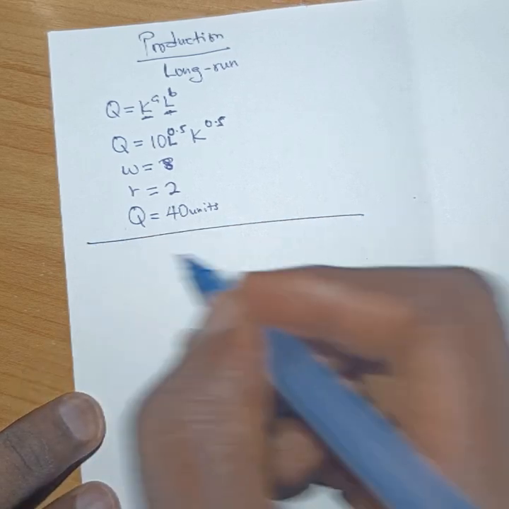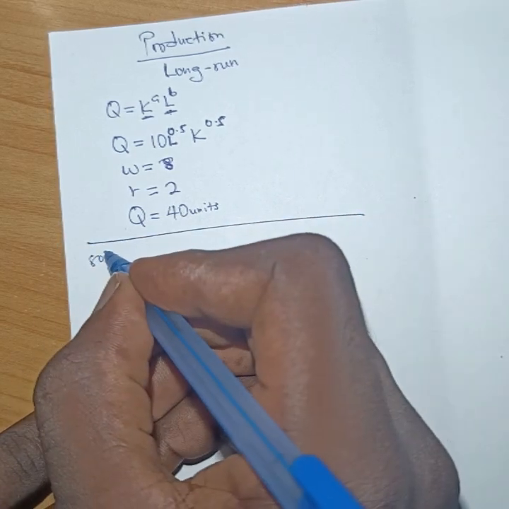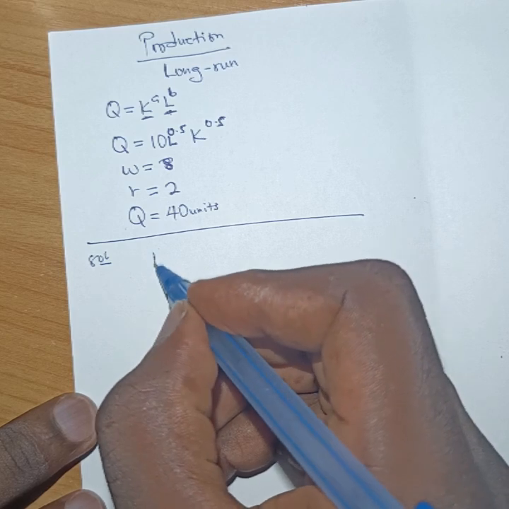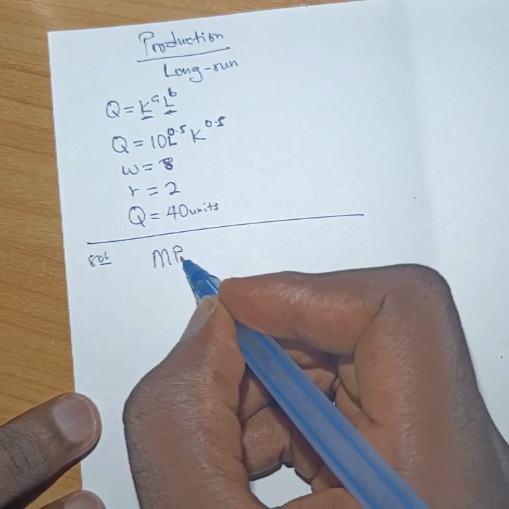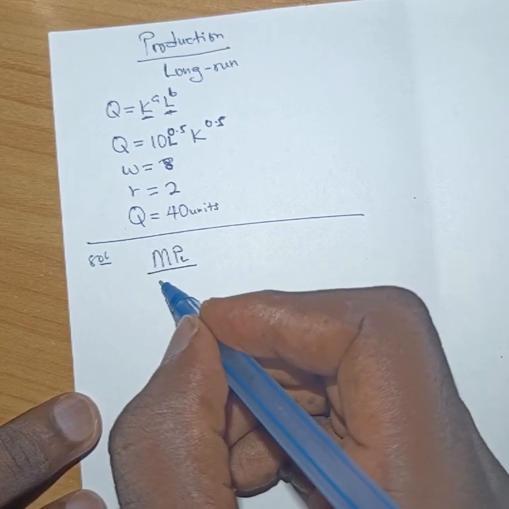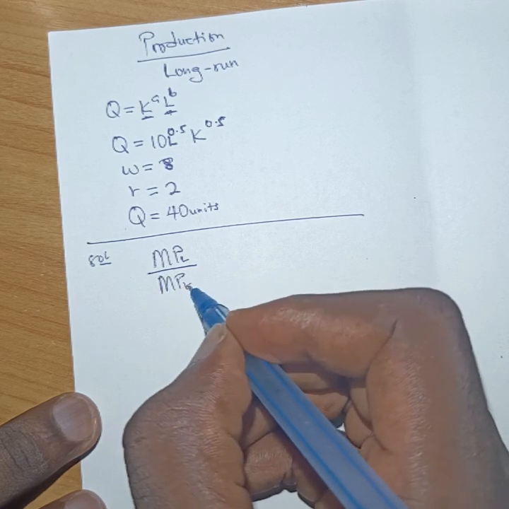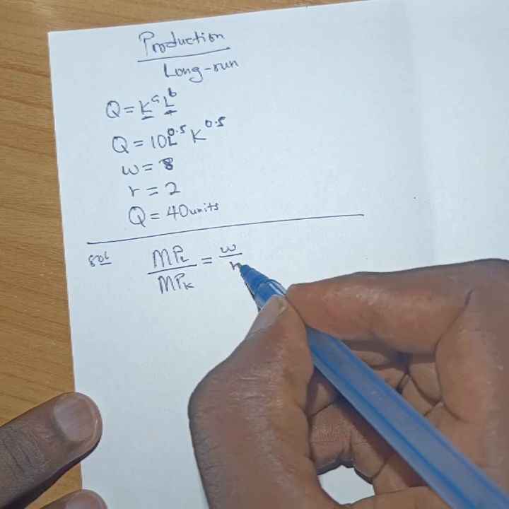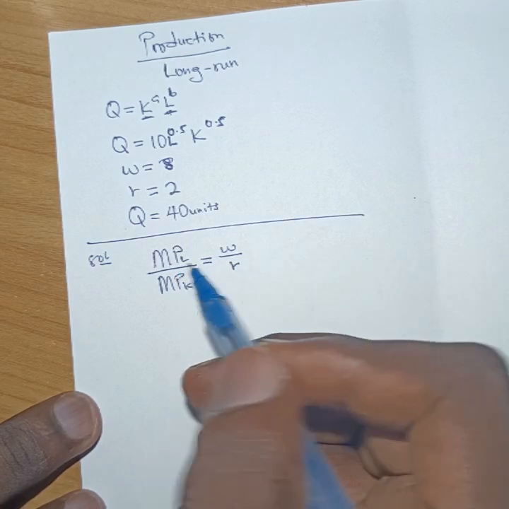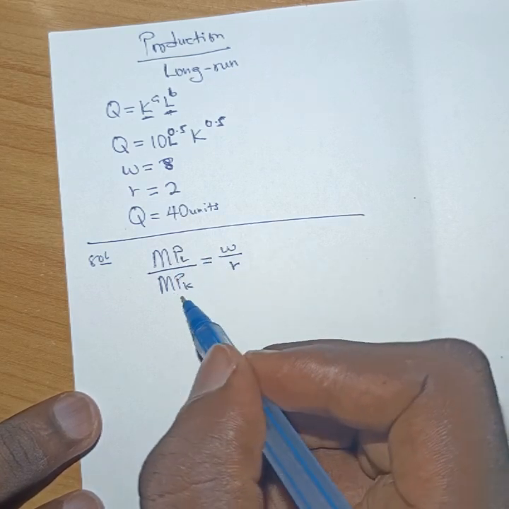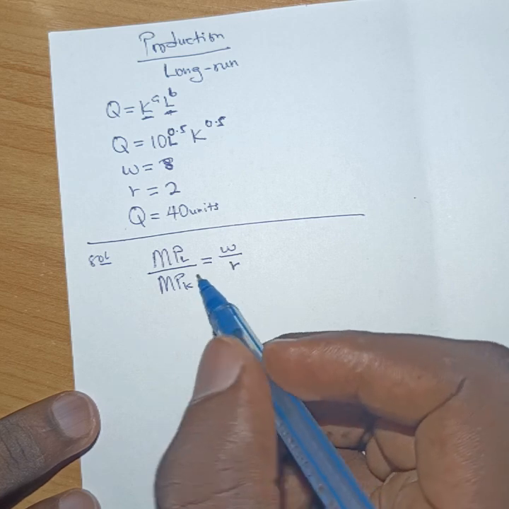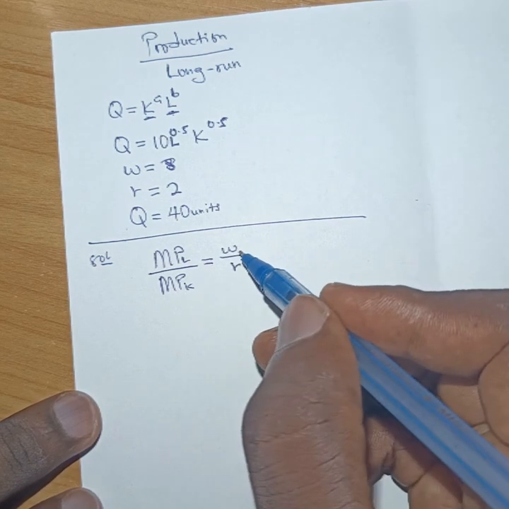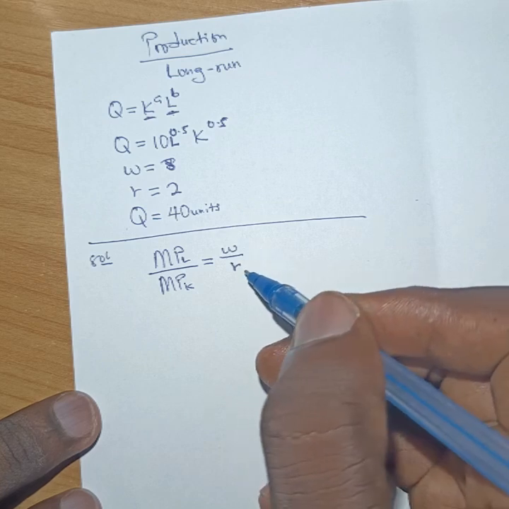So to be able to solve this question, first you have to know this formula: MPL over MPK equals W over R. Where MPL is the marginal product of labor, MPK is the marginal product of capital, W is for wage and R is for rent.